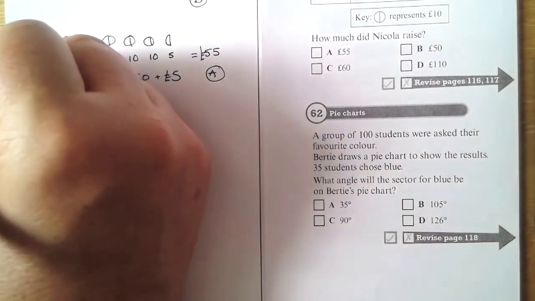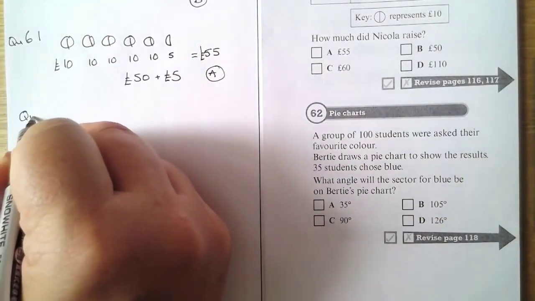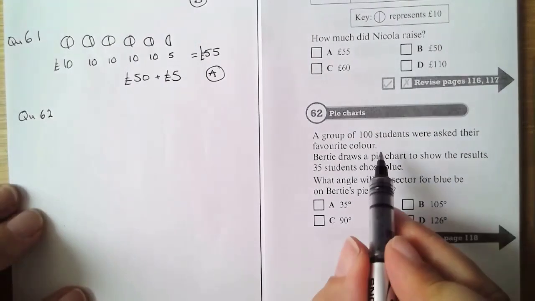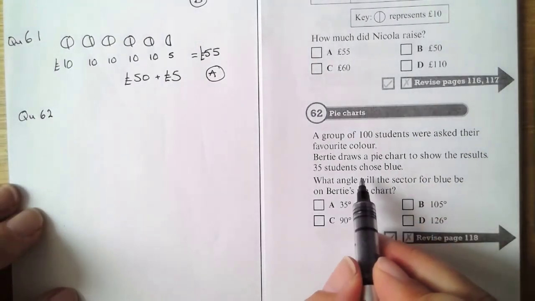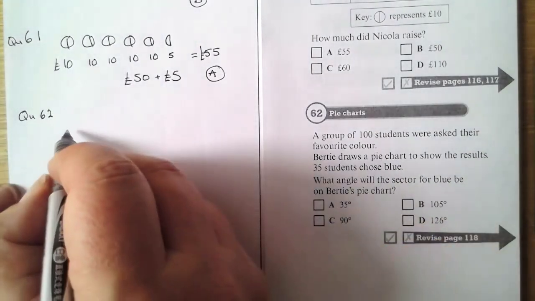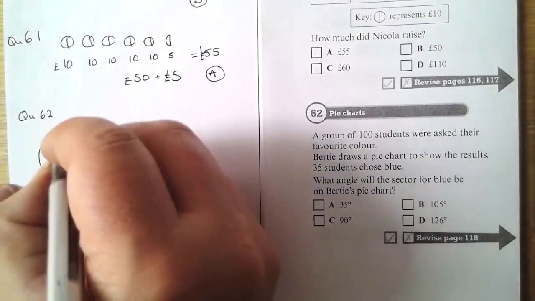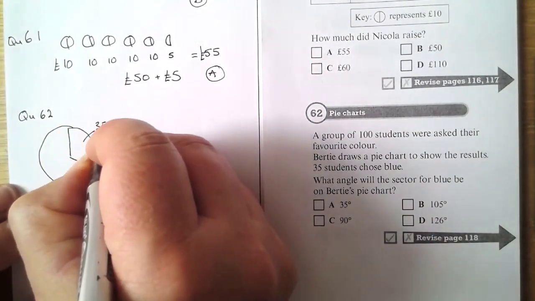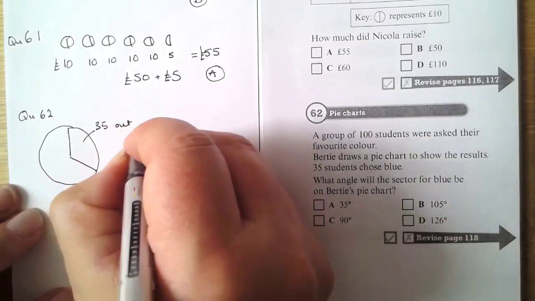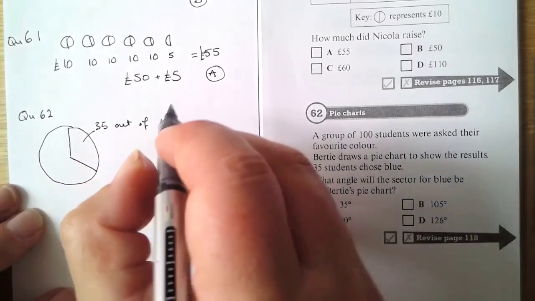Pie charts. 100 students. 35 chose blue. Just sketch a picture. So 35 students out of 100 students.